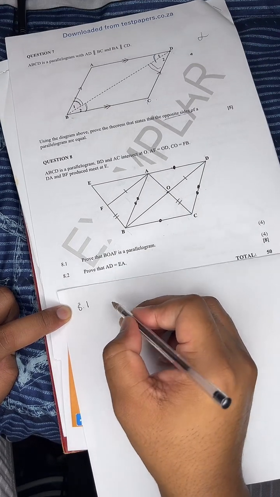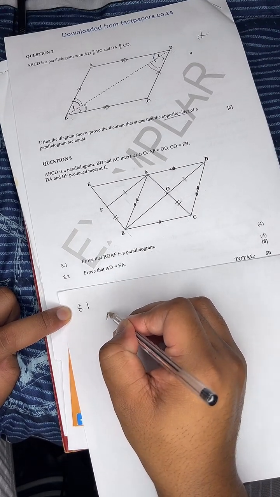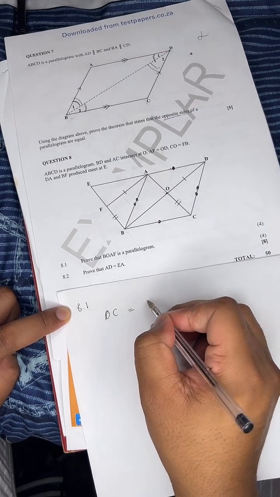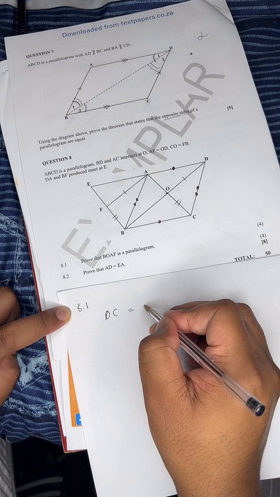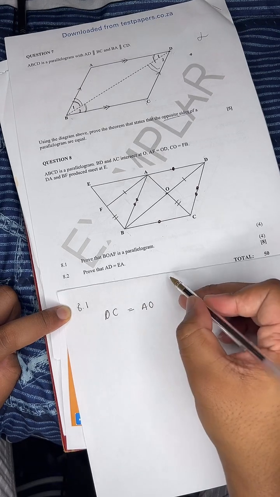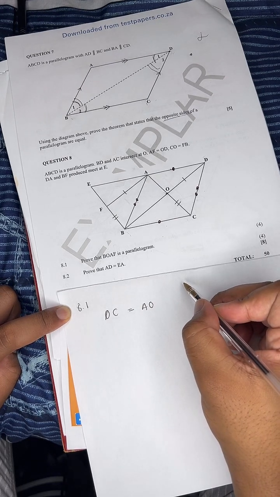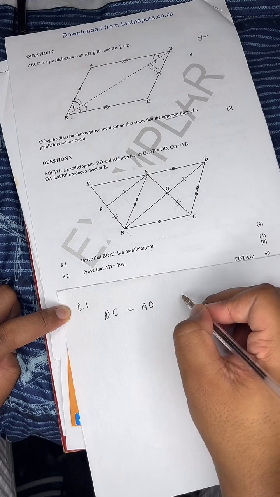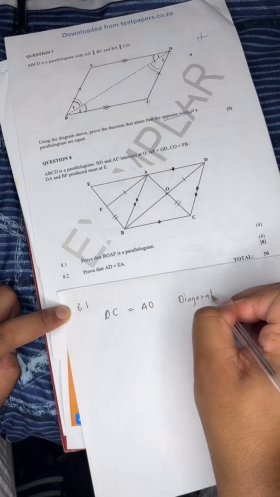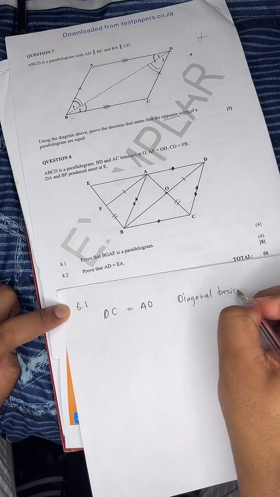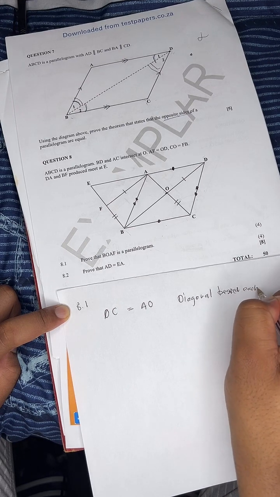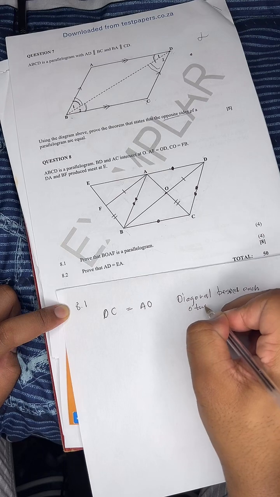So you will say, first of all, side OC is equal to side AO. The reason for this is that diagonals bisect each other.